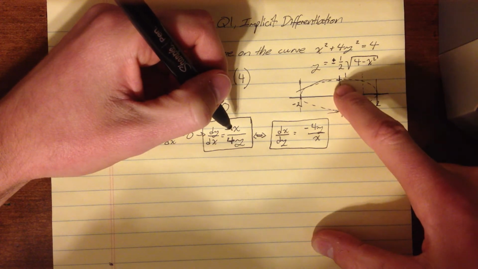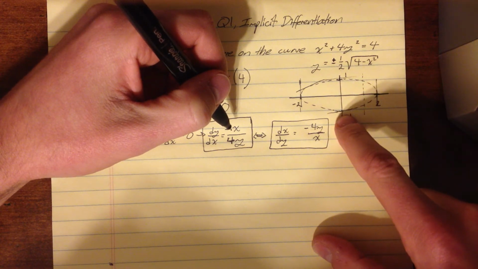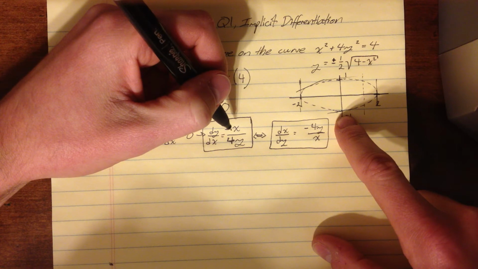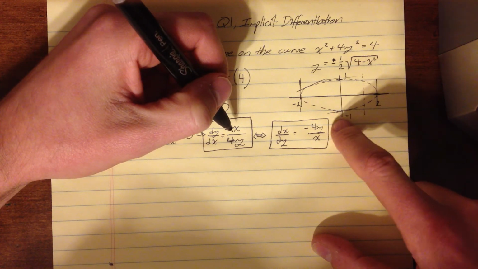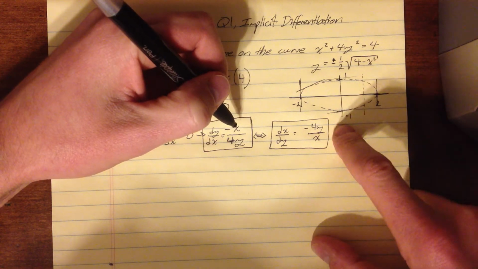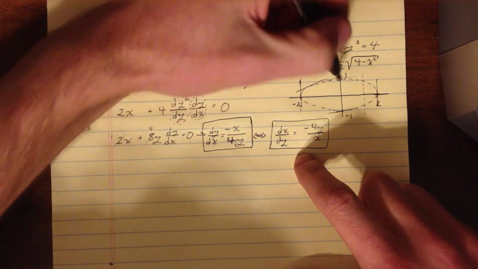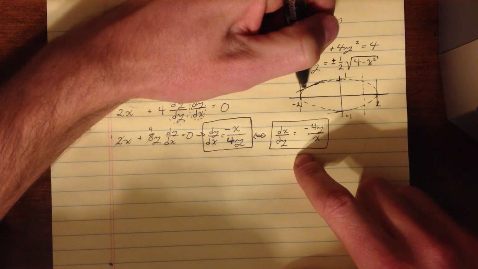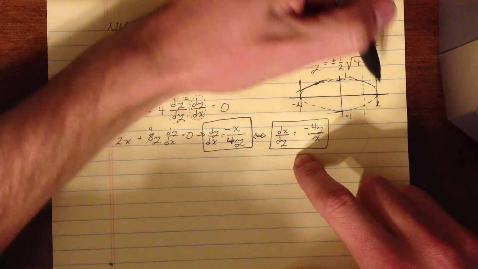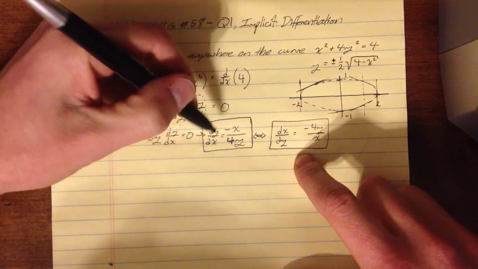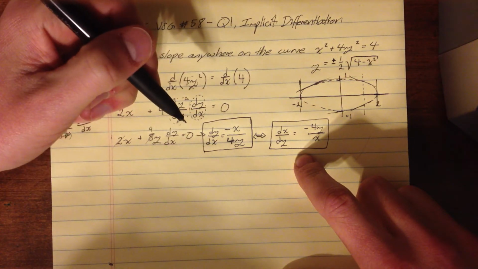If we have 1 or minus 1 on y, well, our x is 0 because it's crossing the y-axis, so we have 0 slope at these 2 points, just like we predicted. And you can plug in any values of x and y, anywhere along here, and you can get the slope dx dy, right?